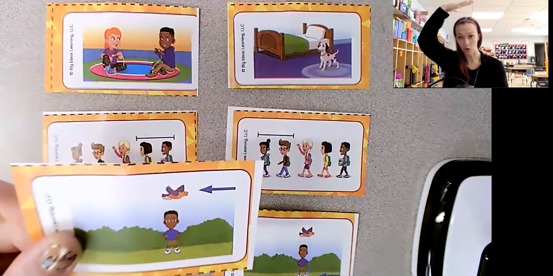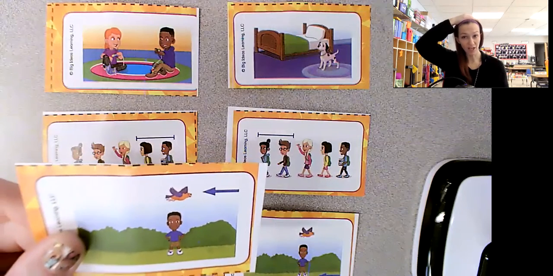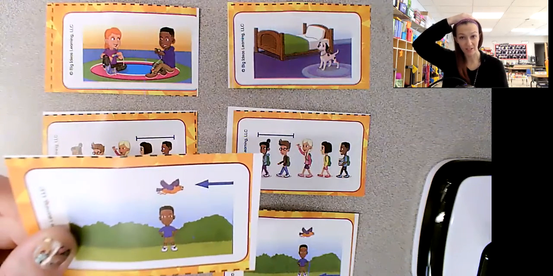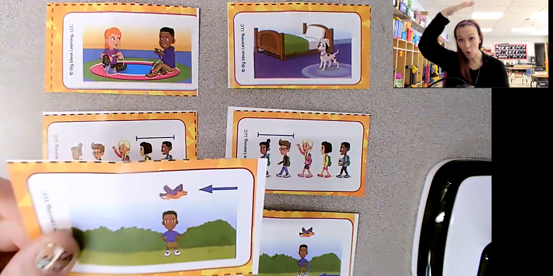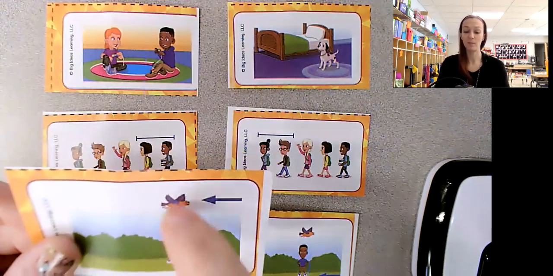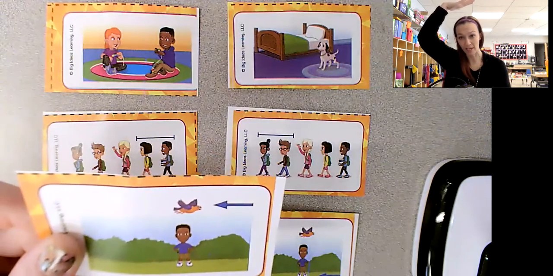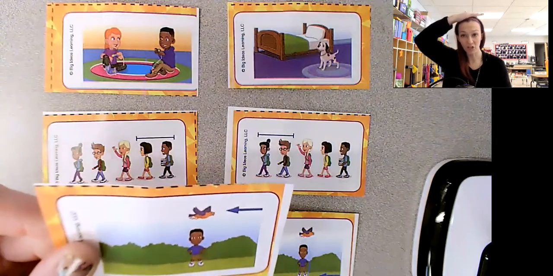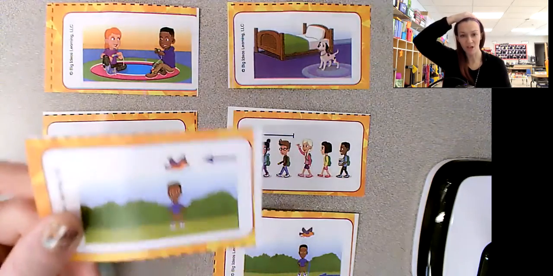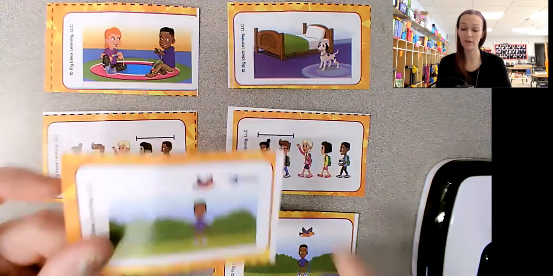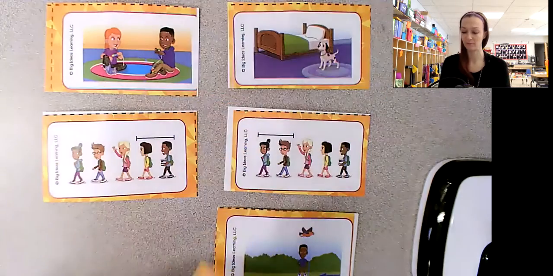Above is the same as over. It's not touching, that would be on, right? But my hand is over my head. This bird is flying above the boy's head. My hand is above my head. If it's touching, that's on, right? This isn't on, this is above. So one of our new words is above.